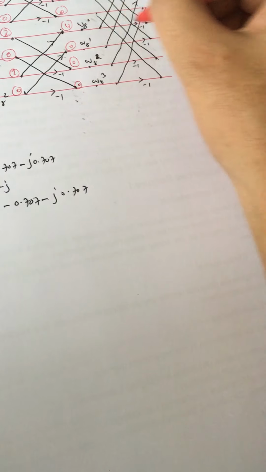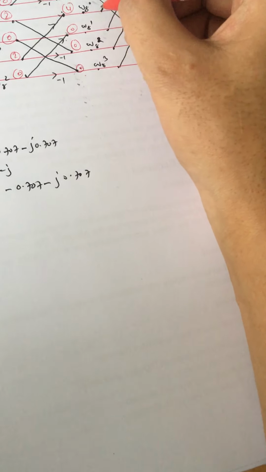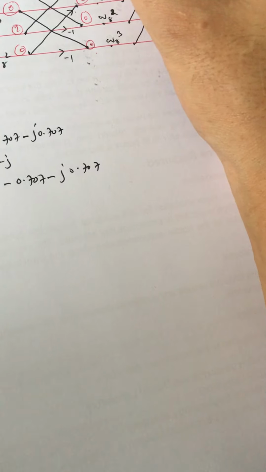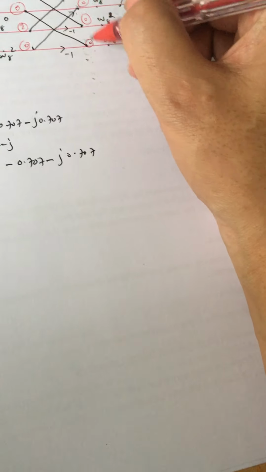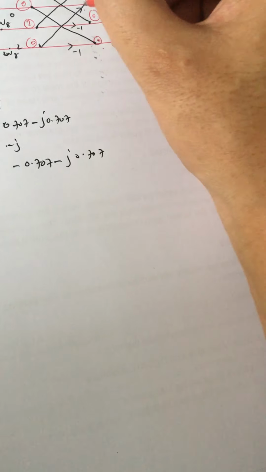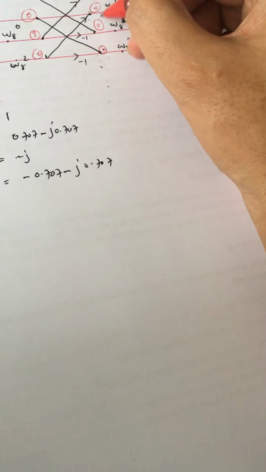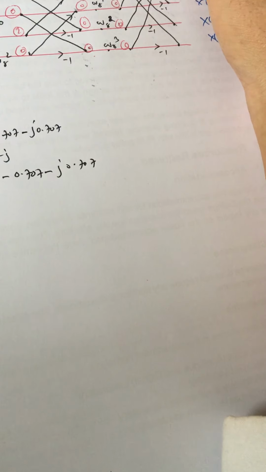Now you will multiply this one by omega 8 raised to 0, which is 1. If you have a value you multiply, but since you don't have a value out here, it will be 0. So this will be 8, 0, 0, 0, 0.